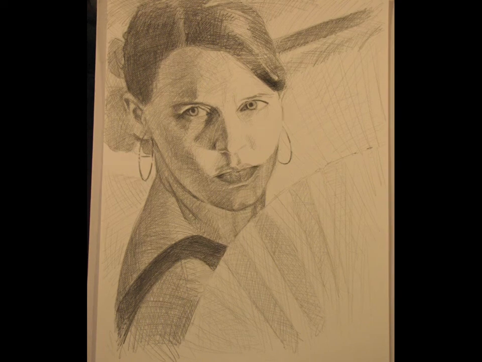Keep putting it in, bringing up the detail. Keep bringing up more and more detail in the darks. Leave the lights alone and stay with the darks. You can put shading in the lights when the darks are dark enough to show you where you need the midtones.